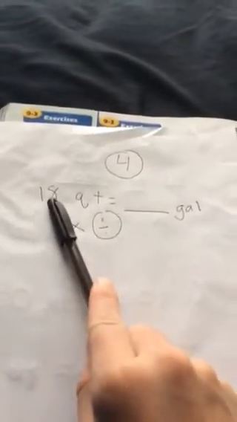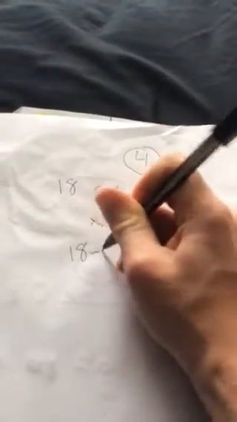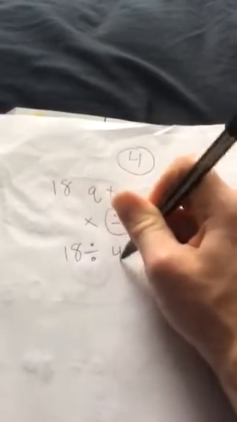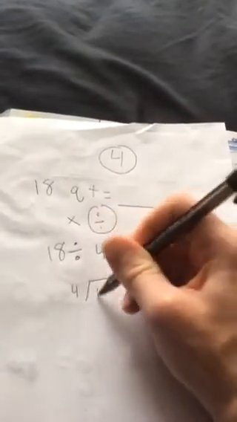I have my 18, I have my division sign, and I have my magic number. So I've got 18 divided by 4 equals. So I'm going to go, how many times does 4 go into 18? Remember, you could use your calculator if you wanted. Make sure that you do 18 divided by 4, not 4 divided by 18. Make sure you do it in the right order. And if you do it in the wrong order, you should know that your answer doesn't make sense and to try it in the other order.